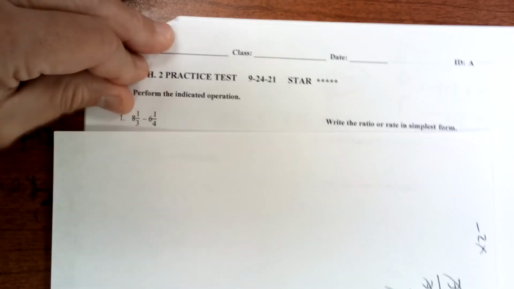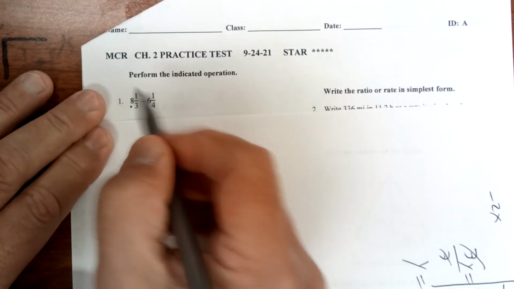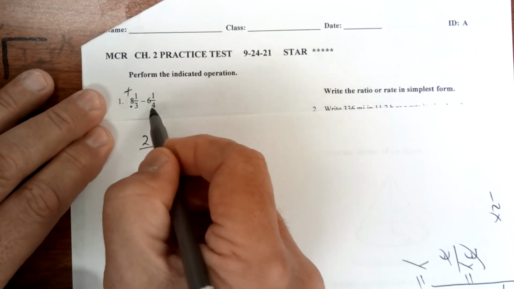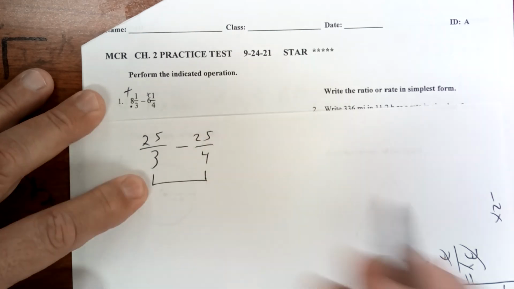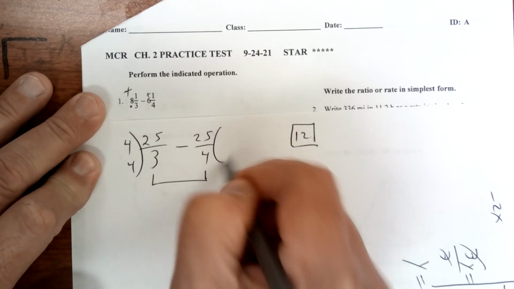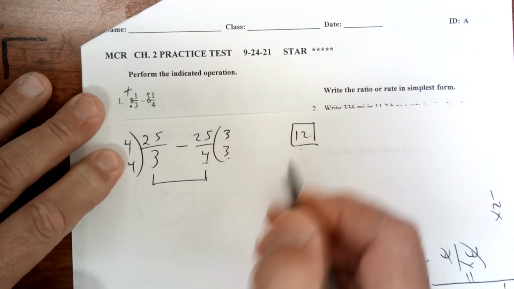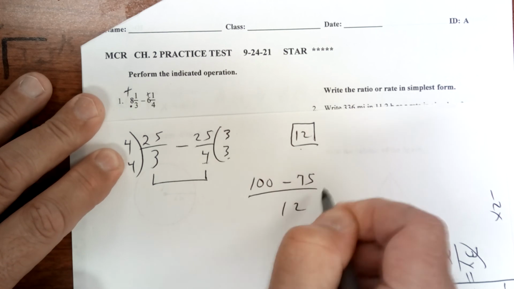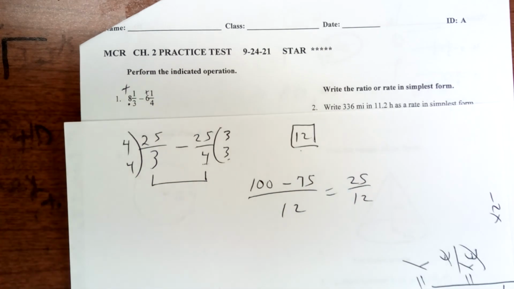Well, the way I taught you was to change everything to improper fractions. So 8 times 3 is 24 plus 1, so that's 25 over 3 minus 6 times 4 is 24, so that's going to be 25 over 4. Your least common denominator, you can multiply those and get 12. So you want to multiply this by 4, and you want to multiply this by 3. 3 times 4 is 12. So that's going to be 100 minus 75 over 12. So it looks like it's going to be 25 over 12. And that's number 1.